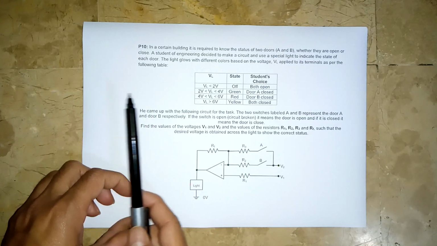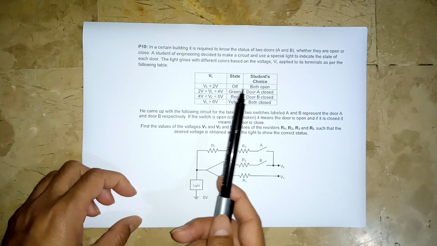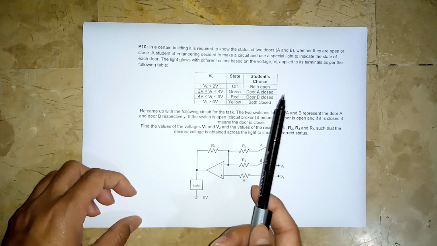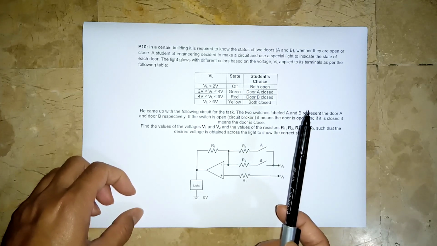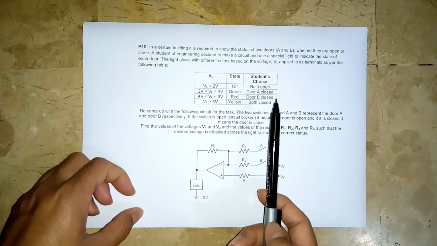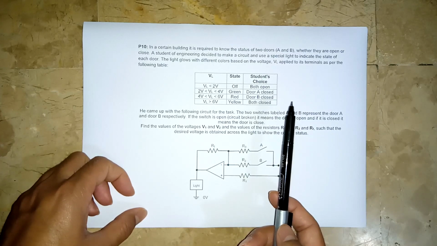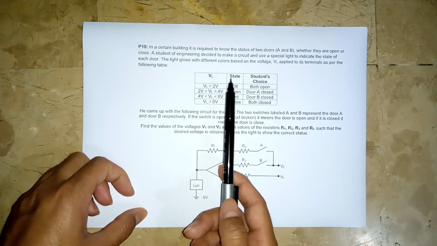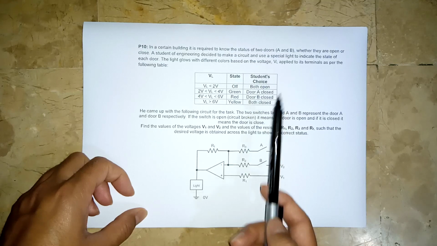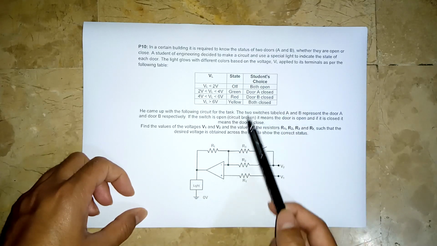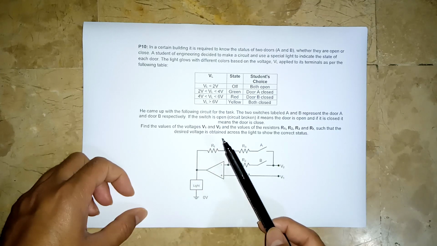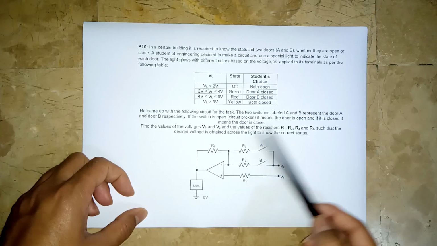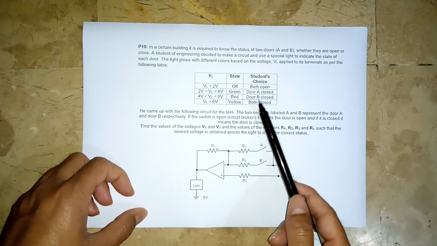In a certain building, it is required to know the status of two doors, A and B. So there is a door A and a door B, and we want to know the status of the doors. Now, what status can a door hold? Obviously, whether they are open or closed. A student of engineering decided to make a circuit and use a special light to indicate the state of each door. The light glows with different colors based on the voltage VL applied across it, as per the following table.